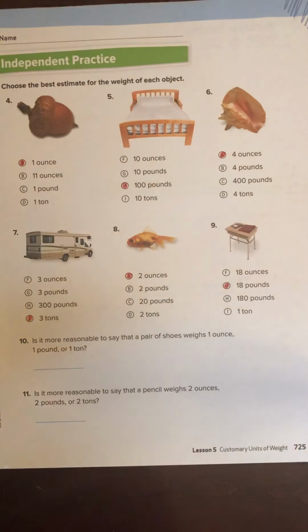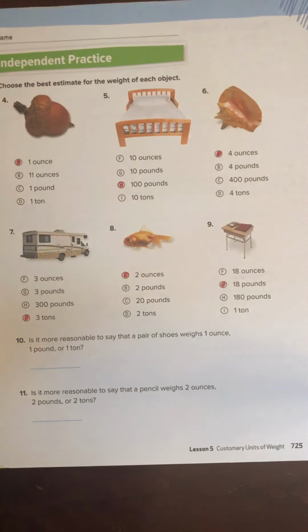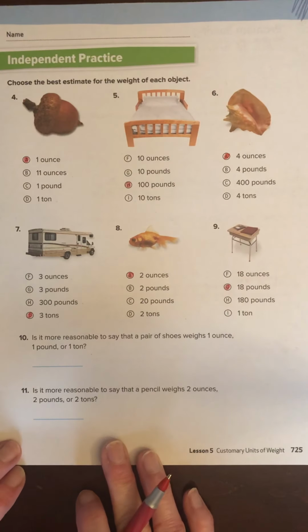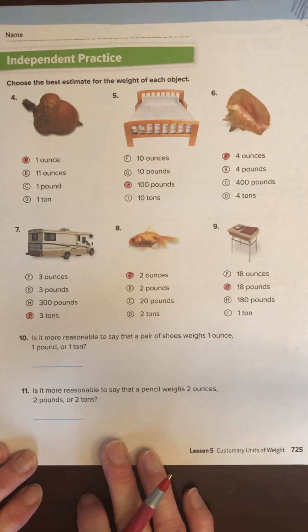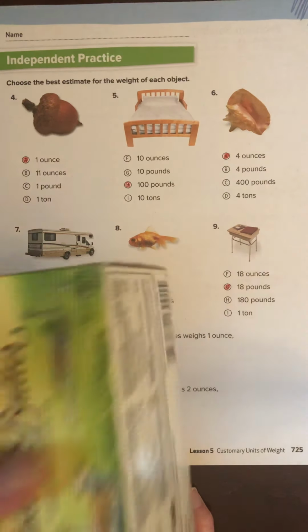Okay, my friends, move on to 10 and 11. If you want to stop the video, you can. But we will go through that now. Okay, is it more reasonable to say that a pair of shoes weighs 1 ounce, 1 pound, or 1 ton? Okay, so, I mean, a pair of shoes, is it kind of similar to like a pound of butter?